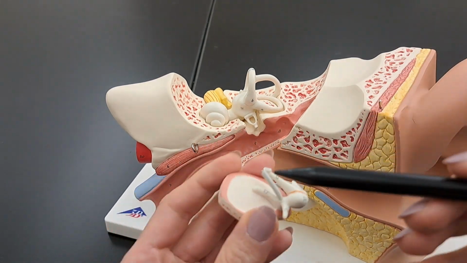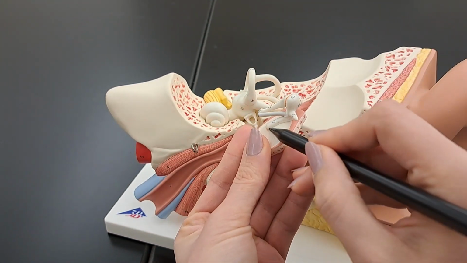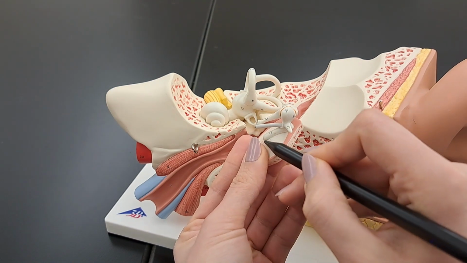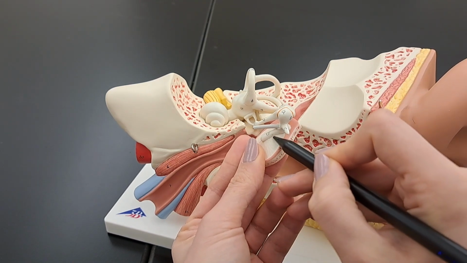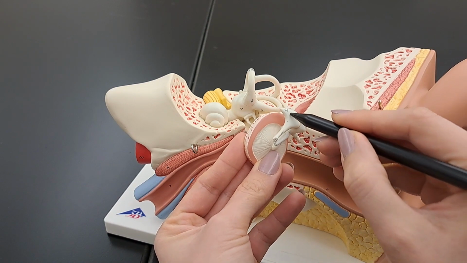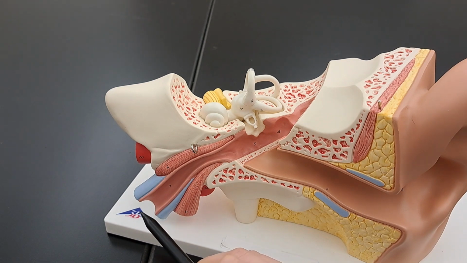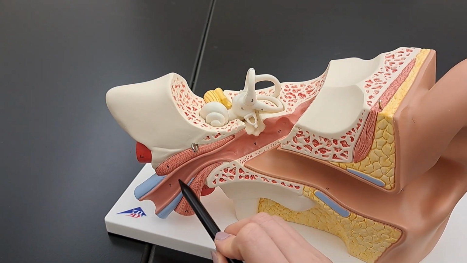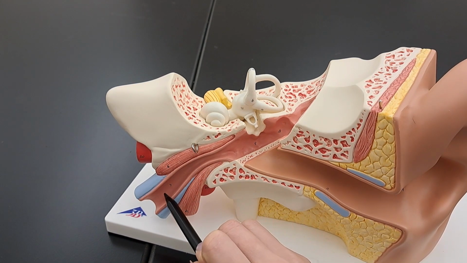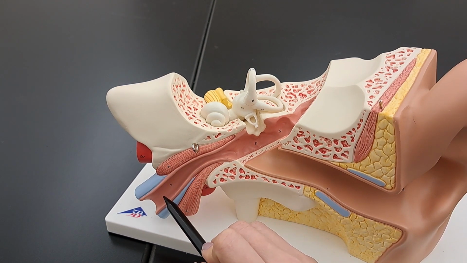Now, if we took this out, this is the tympanic membrane. This right here is the Malleus. And the one next to it is the Incus right here. And this is the Stapes. Now, the middle ear is connected to the nasopharynx via this tube, which is called the Eustachian tube, or the pharyngotympanic tube, or the auditory tube.